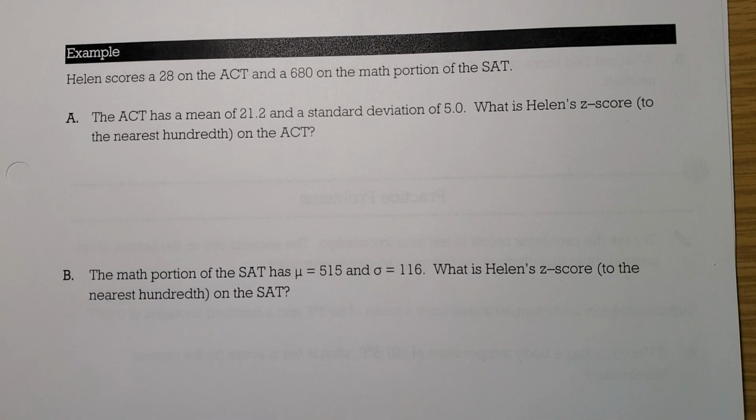Presumably Helen wants to know which of these two numbers she should report to a place where she's applying. If I just compare 28 and 680, obviously 680 is bigger, but the SAT and the ACT are on different scales. So I can't say that 680 is better than 28 just because it's bigger. I have to see whether it's bigger relative to the scale it's being measured on.